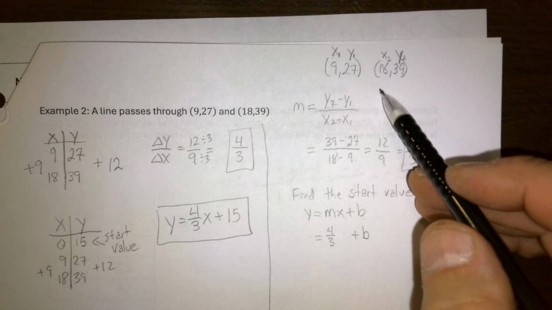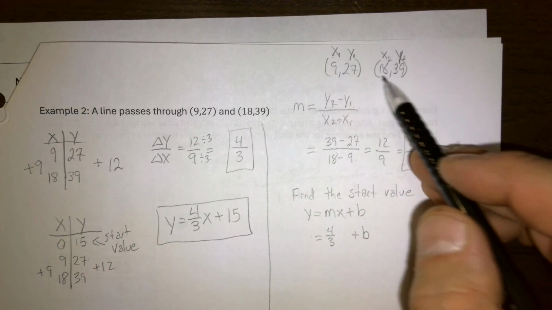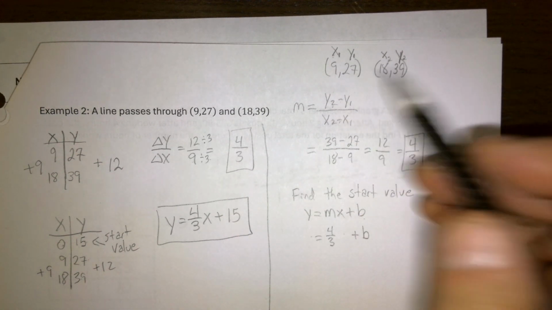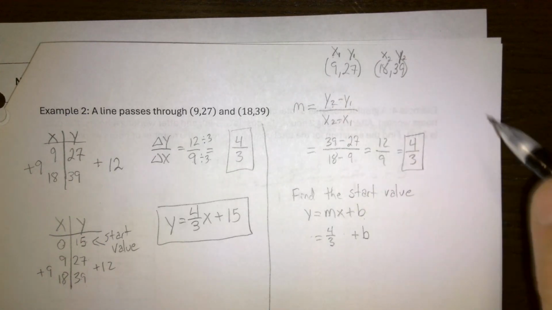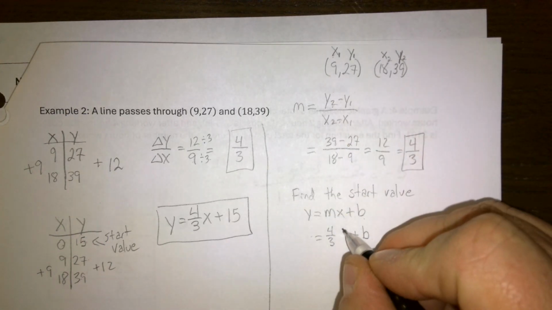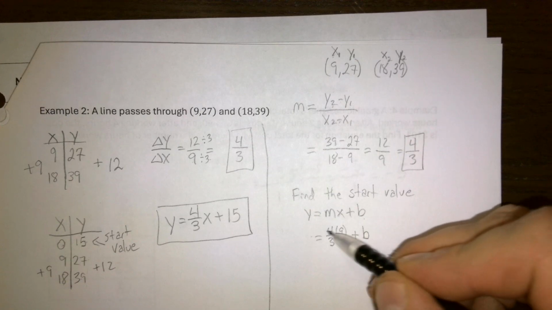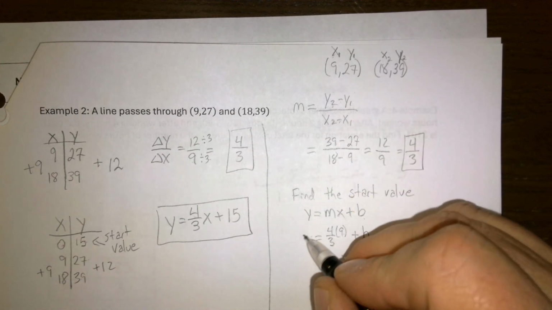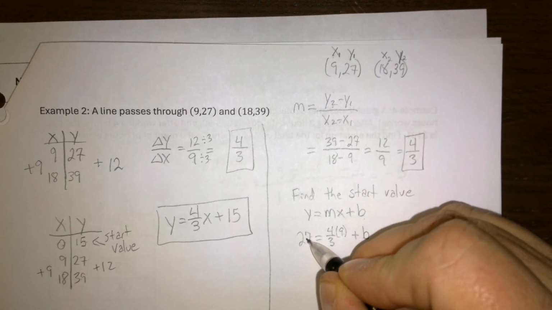Well, I have two candidates right here. I have 9, 27 and 18, 39. I could do either one. Let's use this one since the numbers are a little smaller. So 9 goes in for x. So I'm going to plug 9 in here. Remember, if I plug in a whole number, I like to keep it even with the top. And then the 27 can go over here.